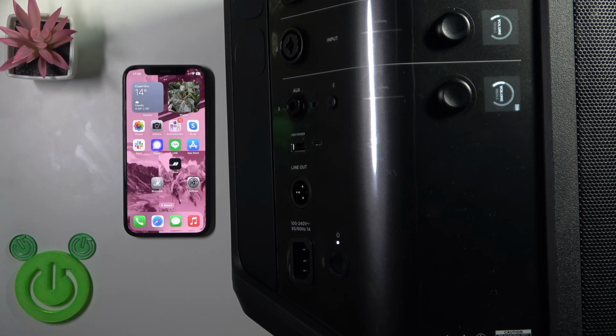Hello everybody and welcome. In this video I'm going to show you how to remove your Bose S1 Pro Plus speaker from the application.